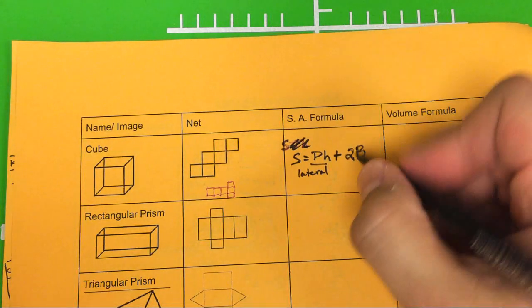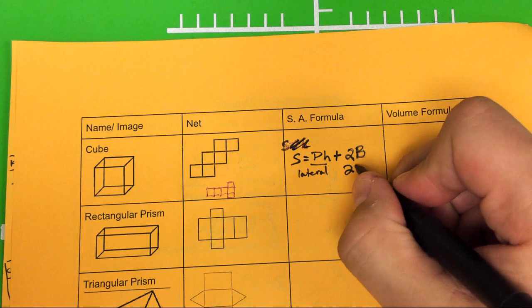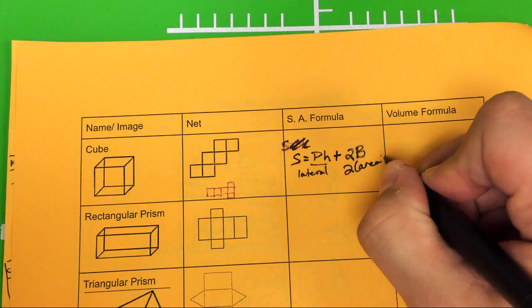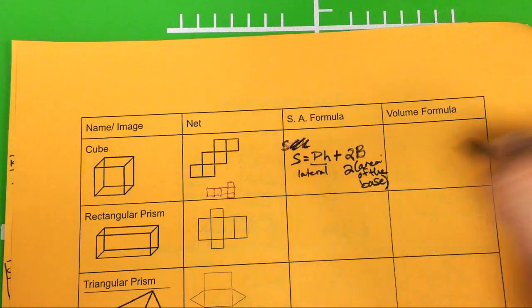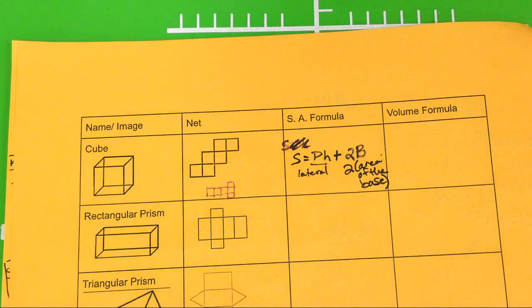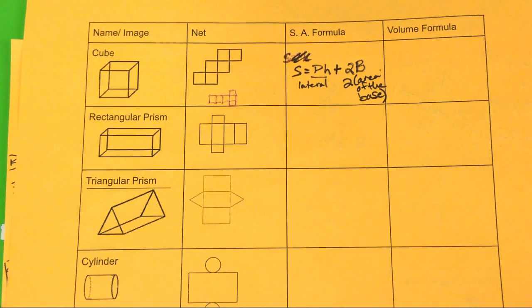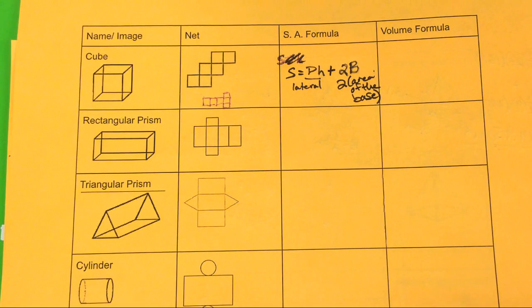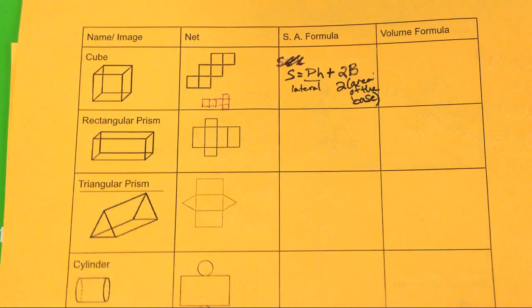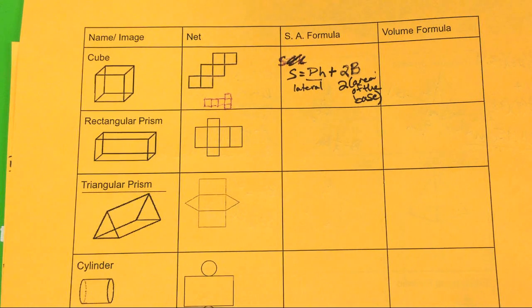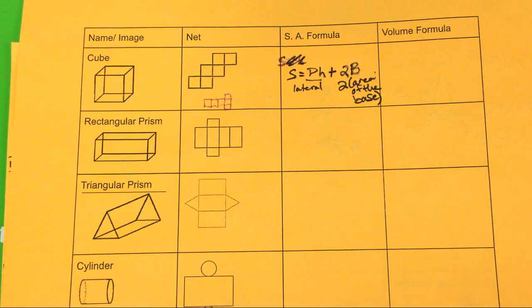So, 2 times the area of the base. And that's going to be for every single prism except for a cylinder and a sphere, which is at the very, very bottom. We're going to actually talk about spheres on a different day, on Thursday, along with the volume of the sphere that day. So today we're going to only talk about surface area of prisms and the cylinder.